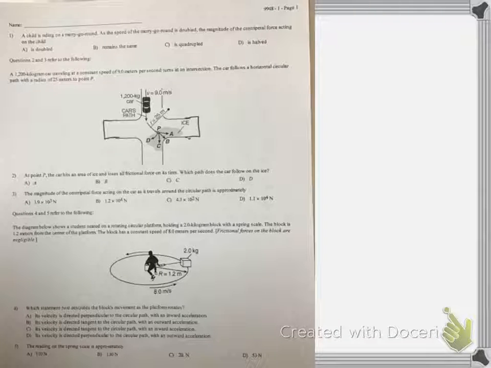All right, so this is a review for uniform circular motion. The number in the upper right-hand corner is 9948. First question says, a child is riding on a merry-go-round as the speed of the merry-go-round is doubled. So the speed is doubled. The magnitude of the centripetal force acting on the child is.